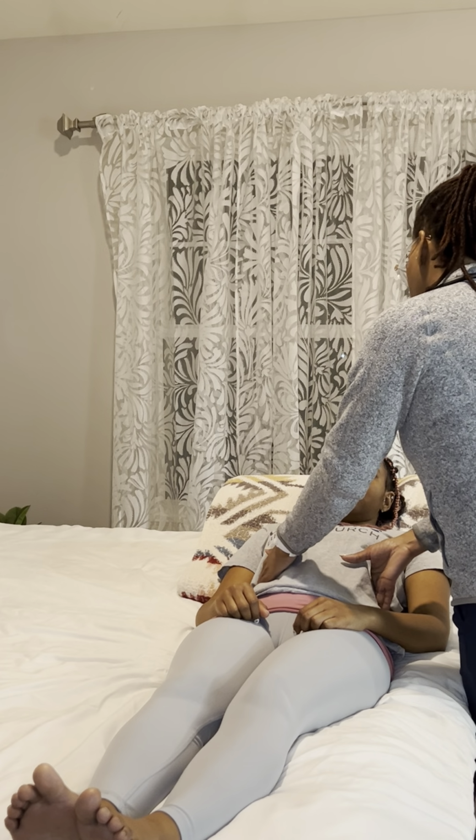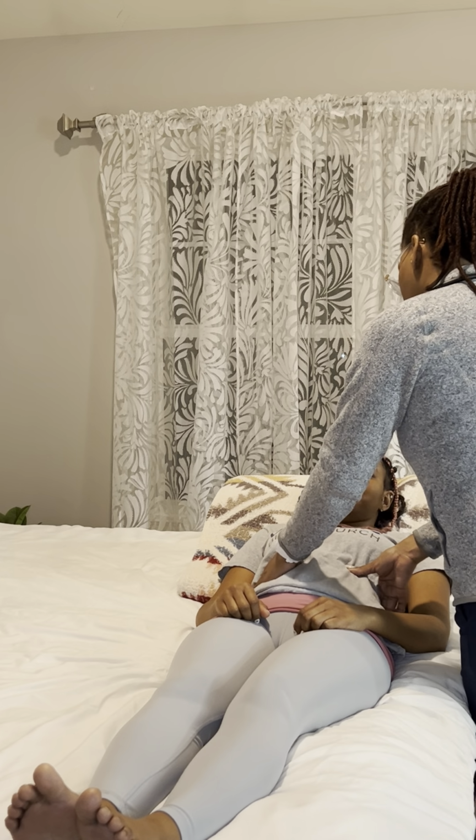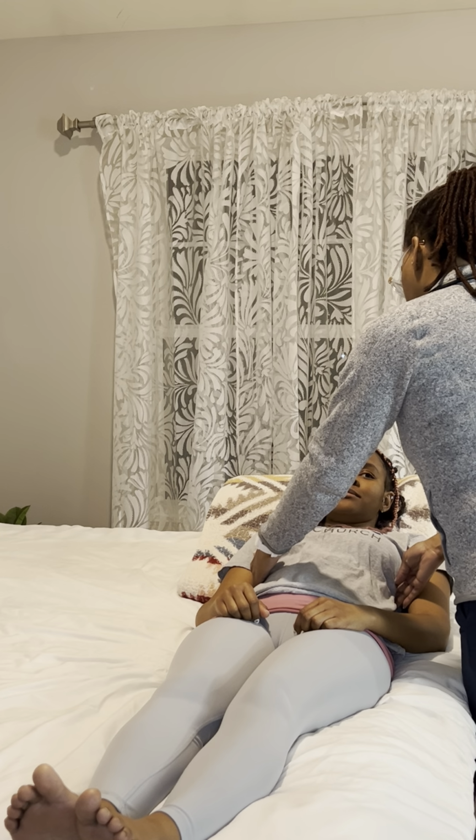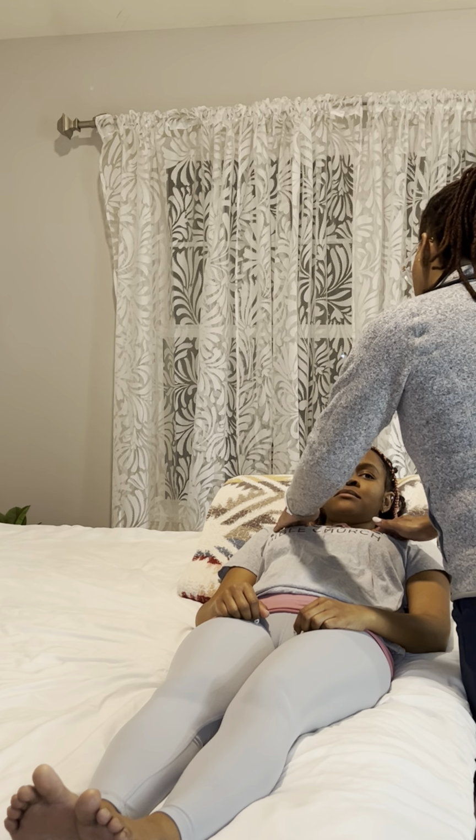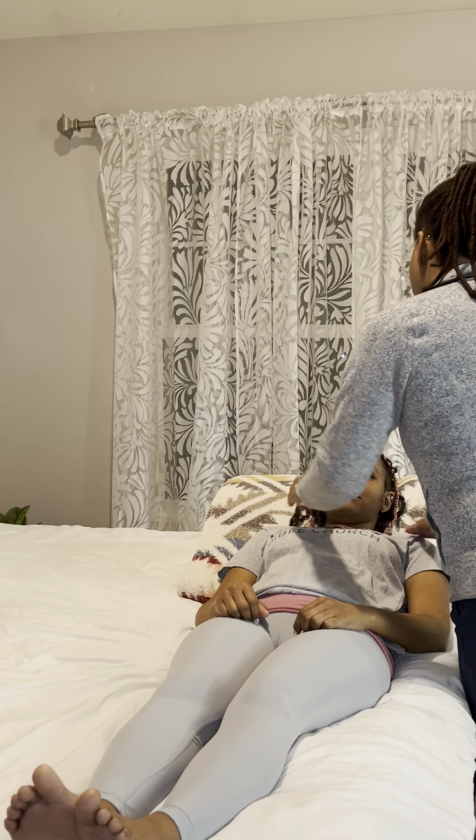Is there any pain when I touch? No. Okay. And this allows me to see if there's any swelling, any bruising, if everything's correct. Go ahead and sit up for us.